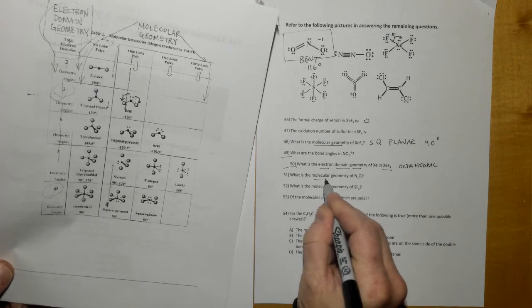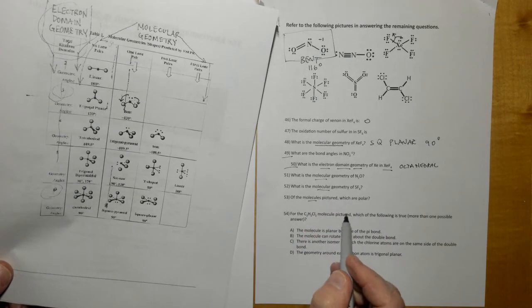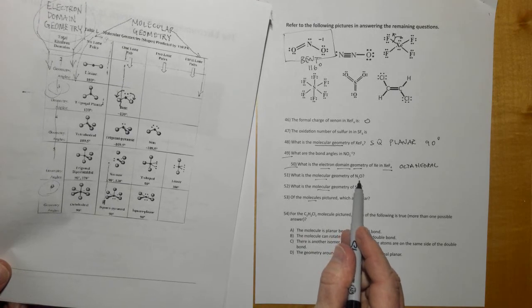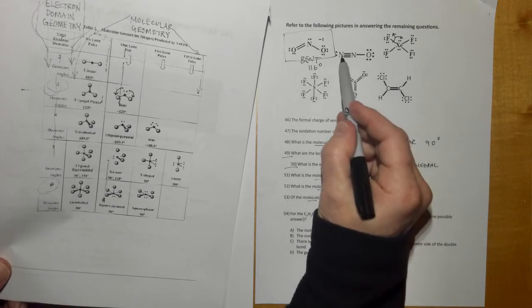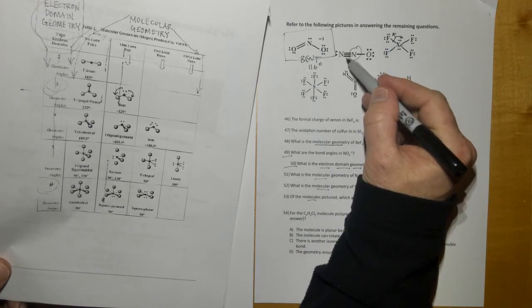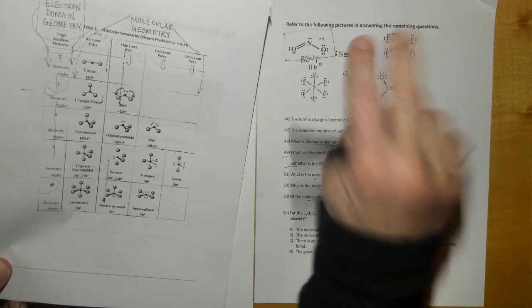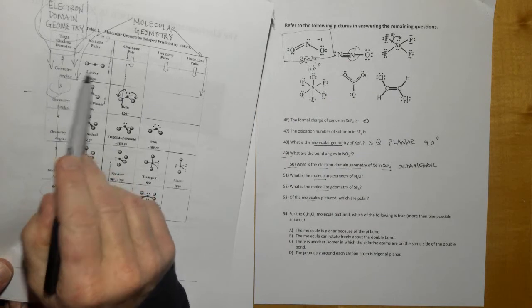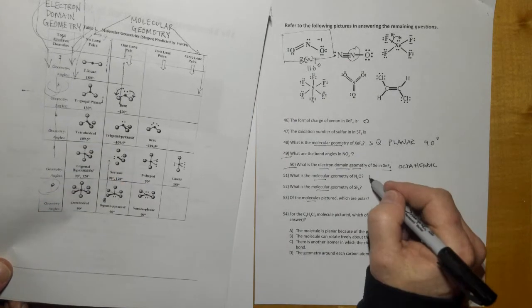And then what is the molecular geometry? That's what it asks for the next couple. The molecular geometry in N2O. So N2O right here. Look around the central atom right here. Notice we have 1 domain right here and 1 domain right here. So 2 domains of electrons. 2 domains. The only choice is linear right there.